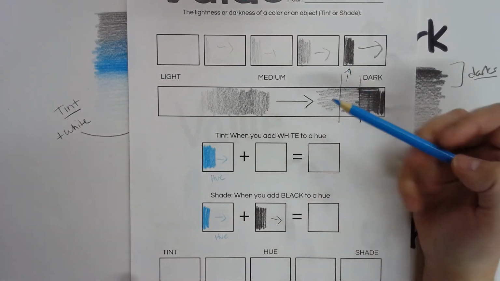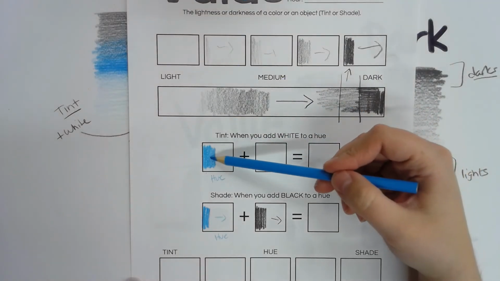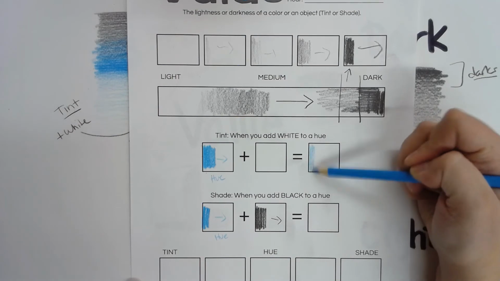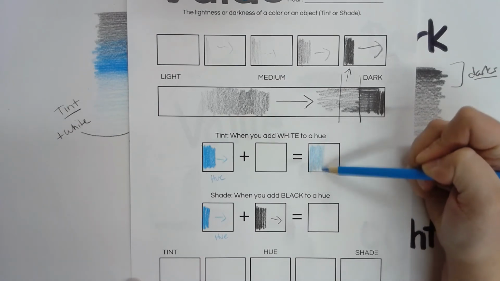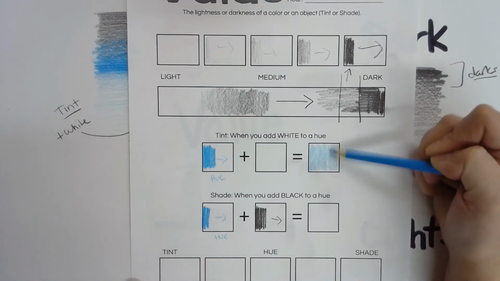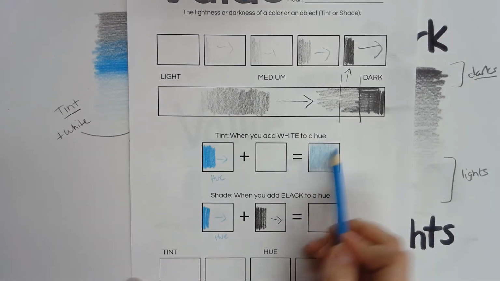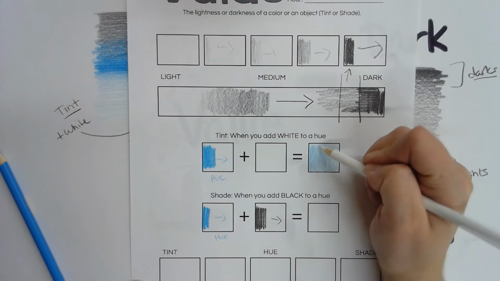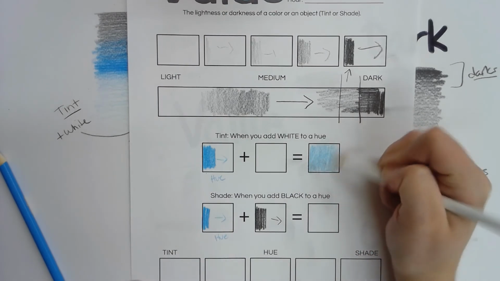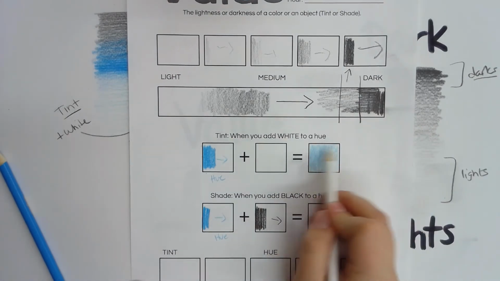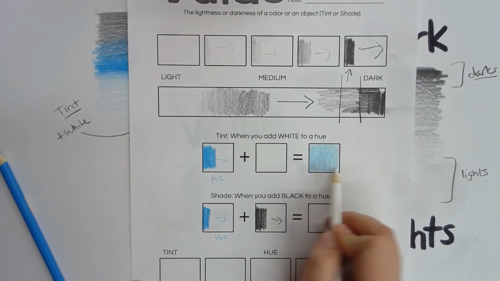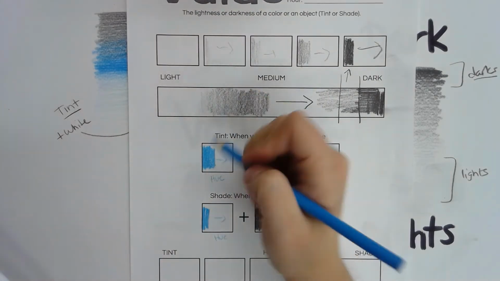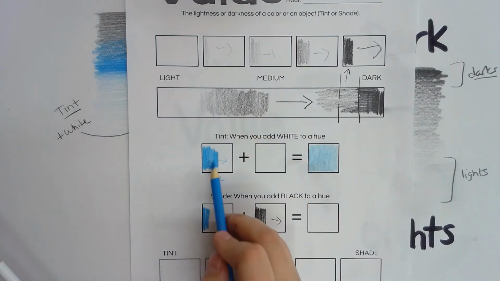So to mix my tint, I'm going to use a hue plus white. So I'm going to sort of medium shade in this square. And after I medium shade in this square, I'm going to use my white colored pencil as a blending tool. It smooths out my colored pencil and it doesn't make my lines quite as streaky. But see how it's a much lighter value than my original hue here.